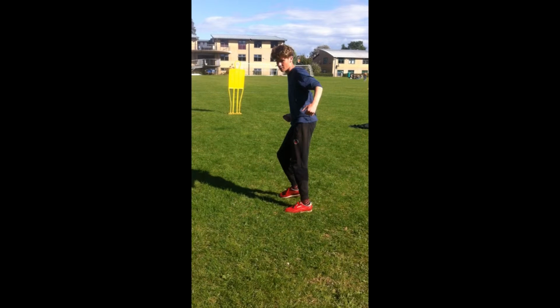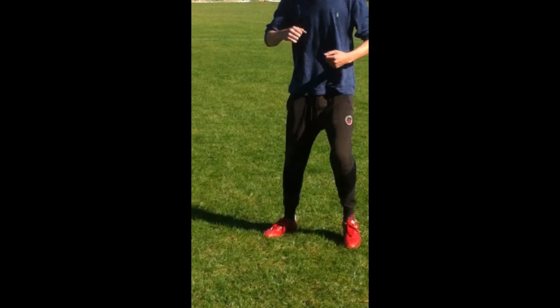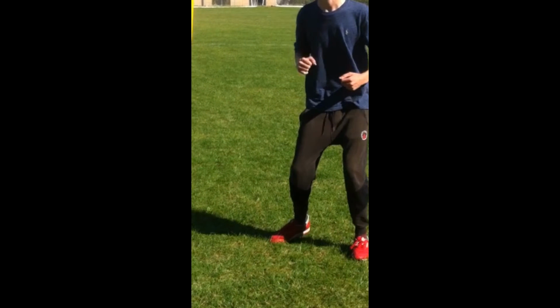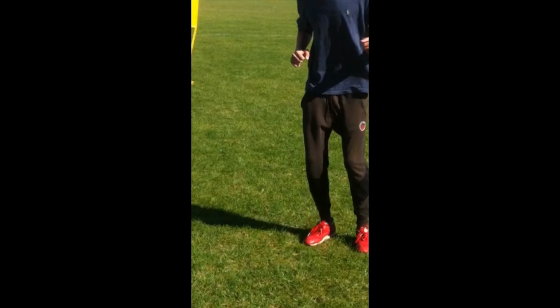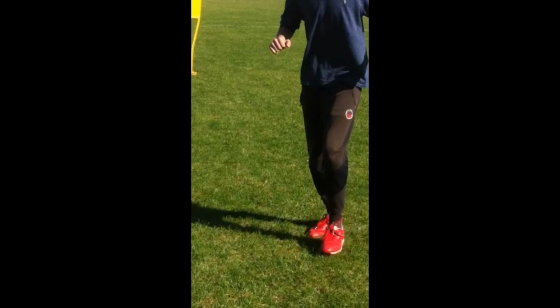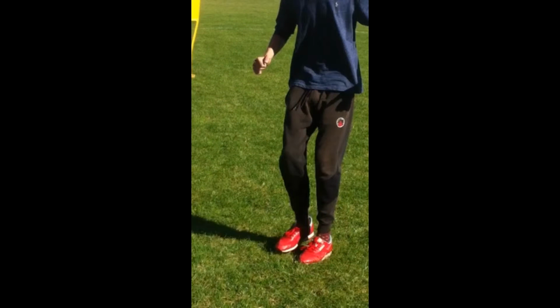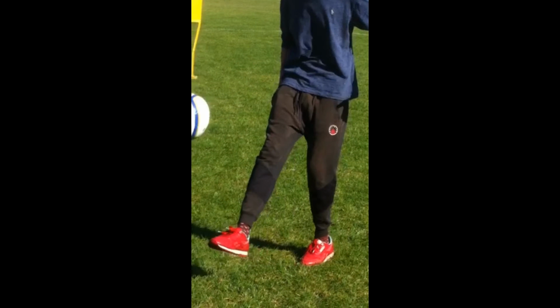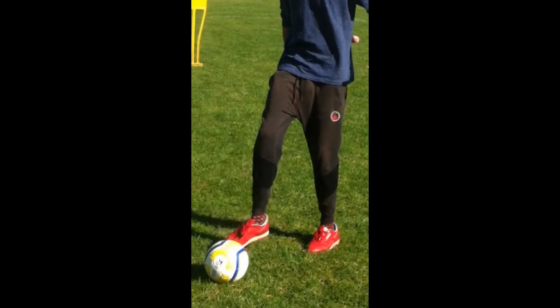Step 1. Stand square on to the direction that the ball is coming from. Step 2. Keep your eyes on the ball for the whole time until the touch is completed. In order to do this, you should use your perceptual skill. Step 3. Attempt to cushion the ball in the softest way possible in order to assure that the ball does not go far away from you.